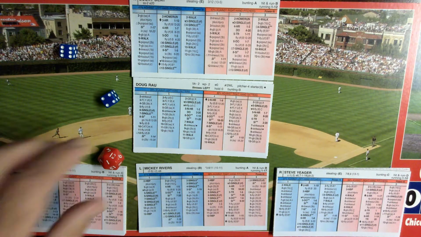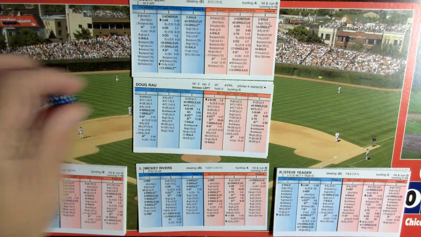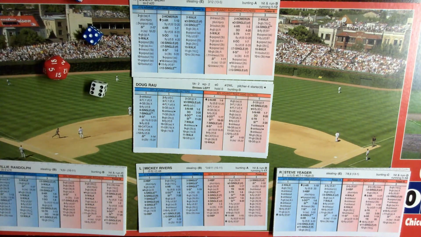So I'm going to roll on the super advanced fielding charts. Here we go. That is a 5 and a 14. So a 5 is a G3 hashtag, and a 14 is a no effect. However, the hashtag is going to come into play here.